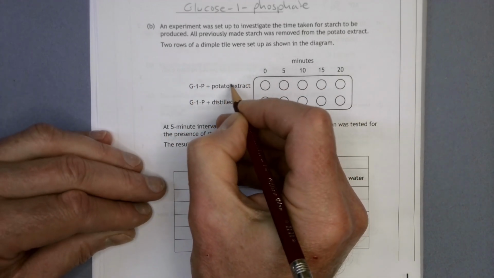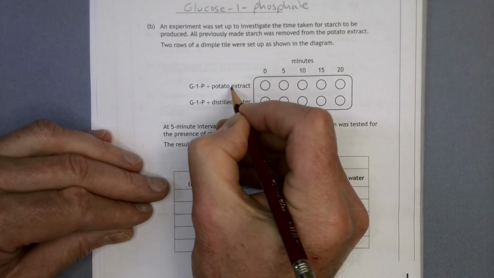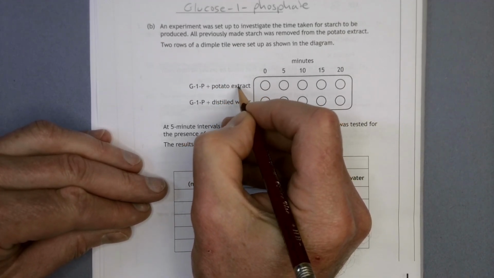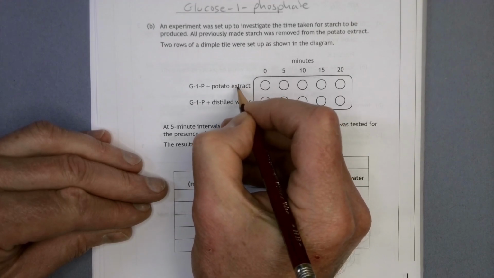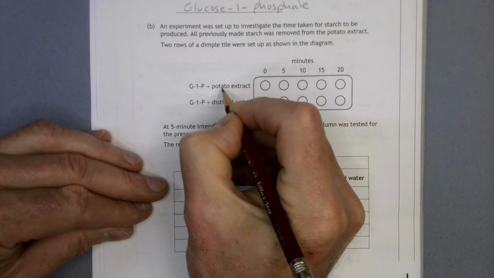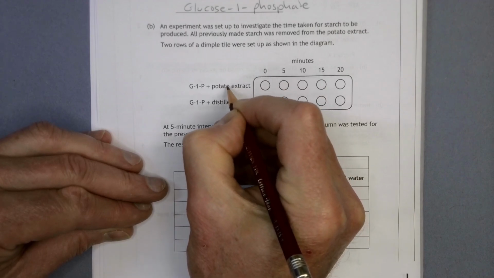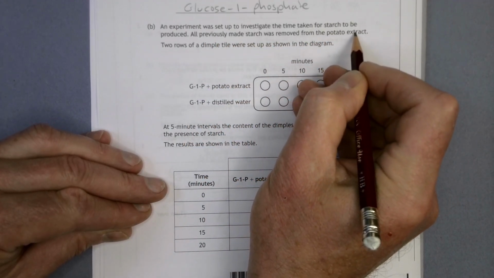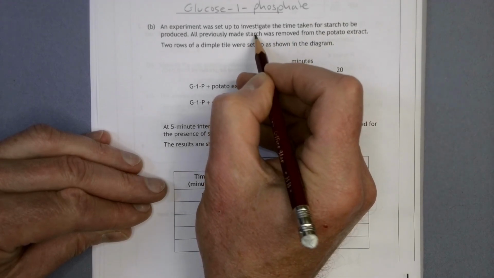Same thing applies to this. We have the potato extract. This contains the enzyme. It also contains the right conditions for the enzymes. So the correct pH is already going to be in the potato extract. We're just adding potato extract to water, and we've removed the starch. So the starch has been taken out of it.